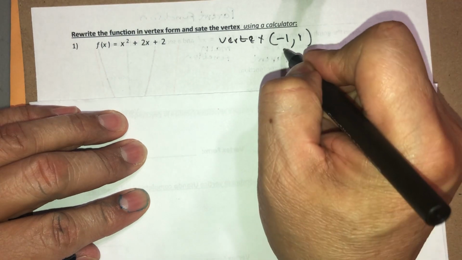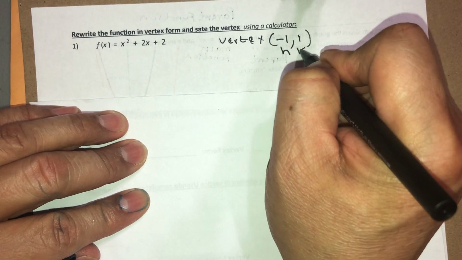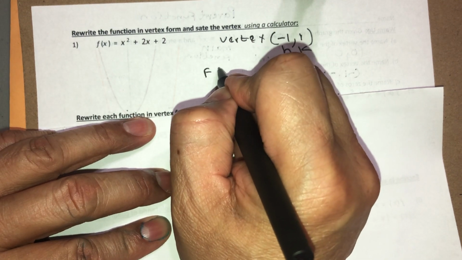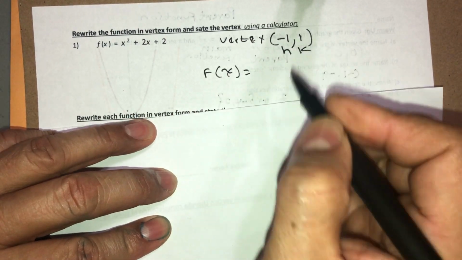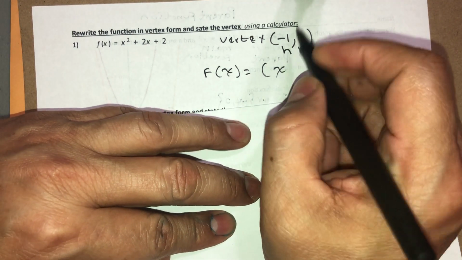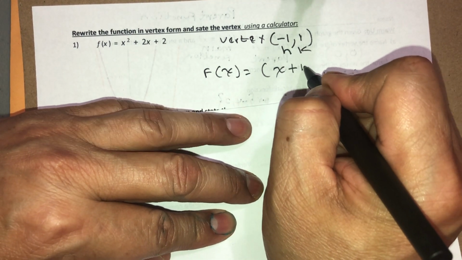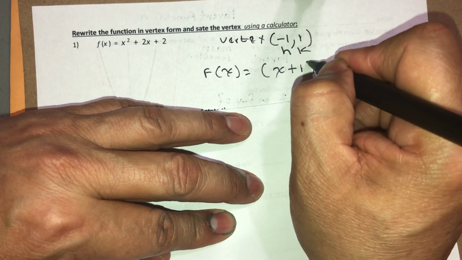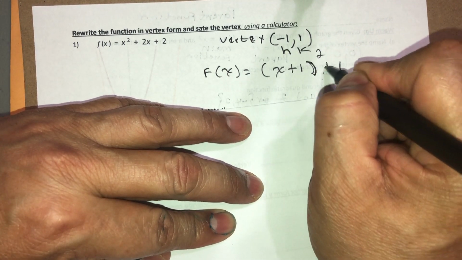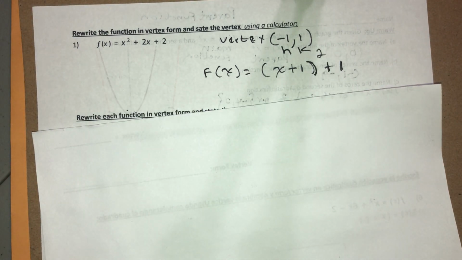Now, the rest is easy. To write the equation, I know that's h and that's k. So what I will do is just use my template. F of x equals x. Now remember, because the h is minus, that becomes plus, because h always changes sign. Square plus 1, because k remains positive, because k never changes. And there's your answer right there.